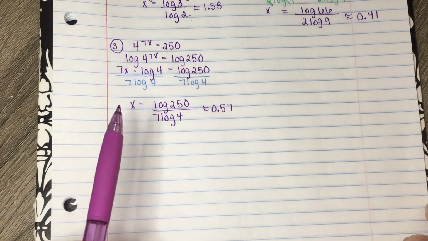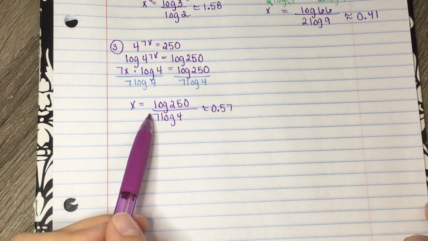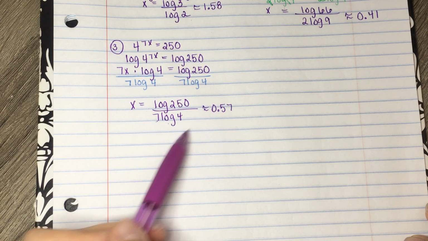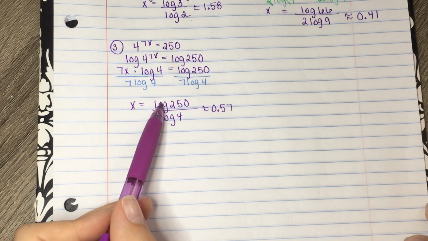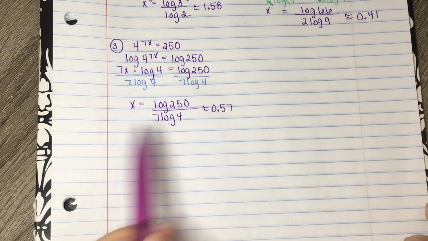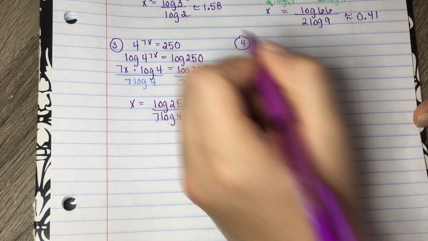All right, so make sure you know how to use a calculator and that you're typing in log 250 divided by the quantity 7 times log 4. So this really needs to be in parentheses, or it'll do this divided by this and then multiply by that. So make sure this is in parentheses. All right, moving on to number 4 here.